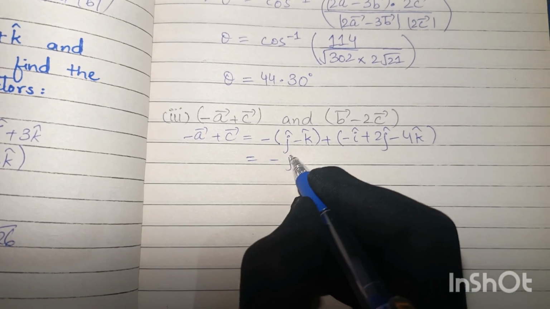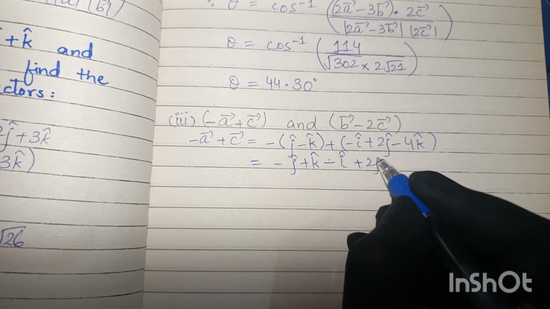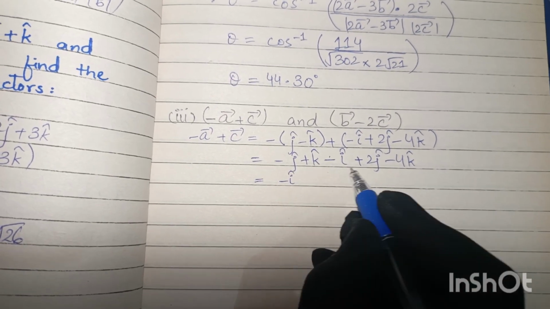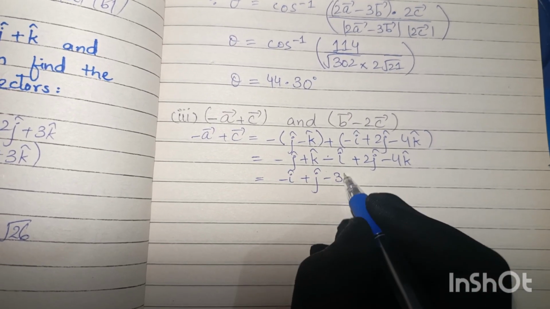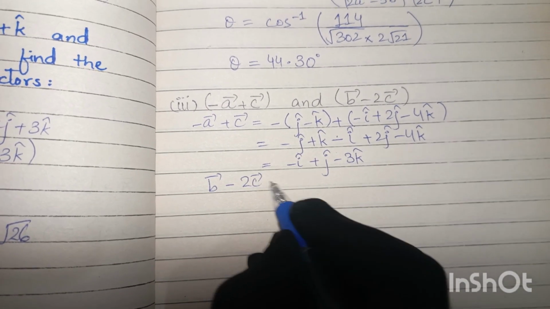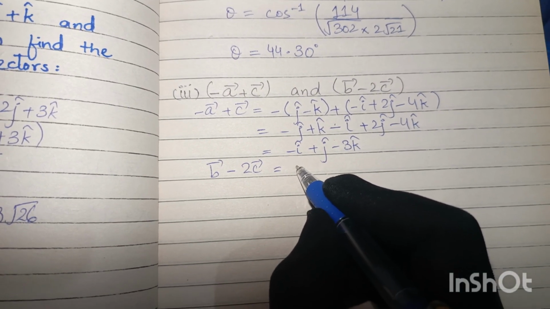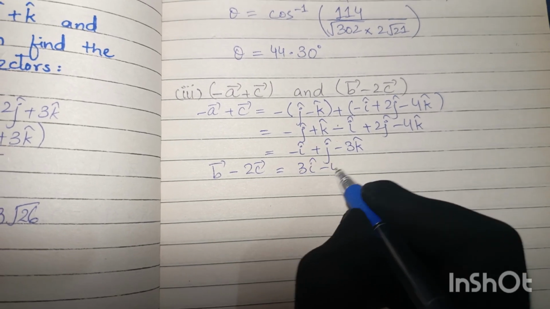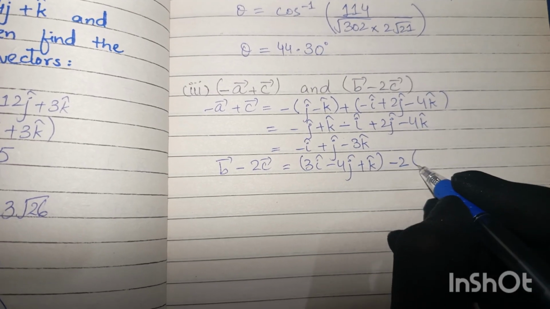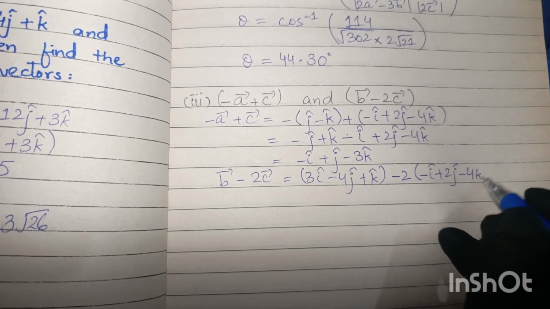So this is minus j plus k minus i plus 2j minus 4k. So minus i plus j minus 3k. Next is b minus 2c vector, which is equal to b vector as it is, 3i minus 4j plus k, minus 2 into c vector, which is minus i plus 2j minus 4k.